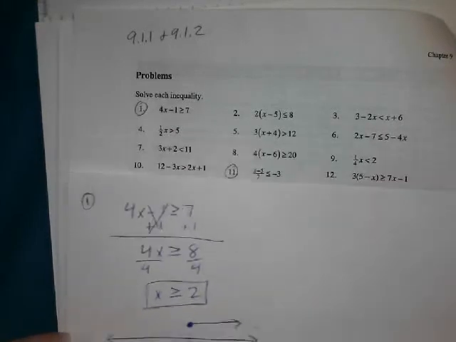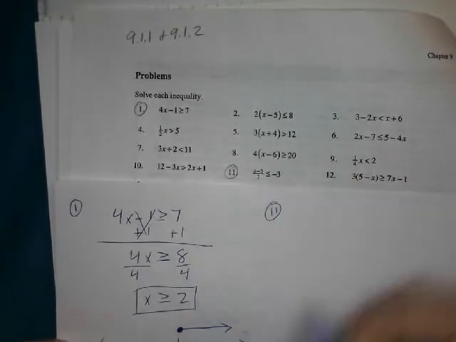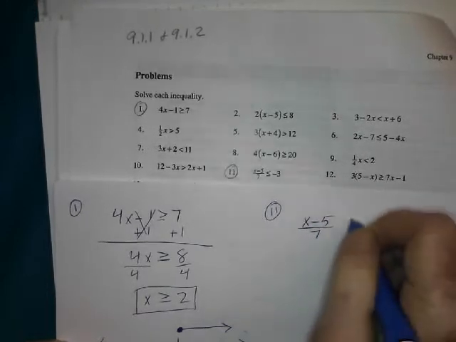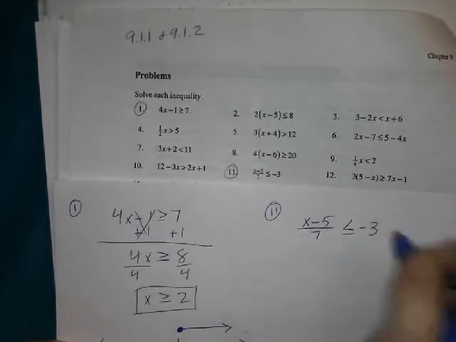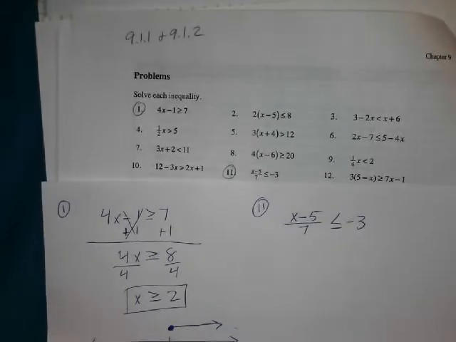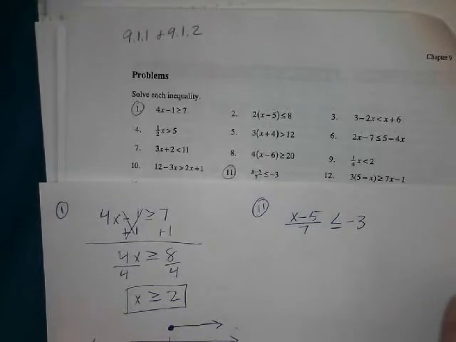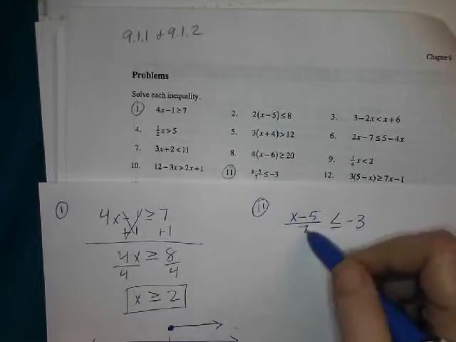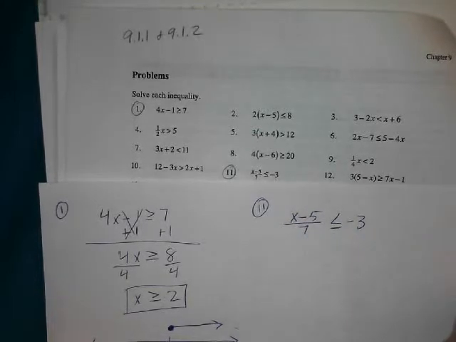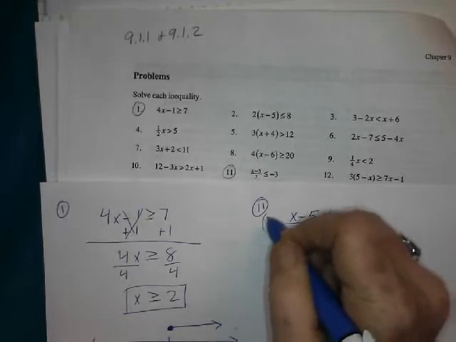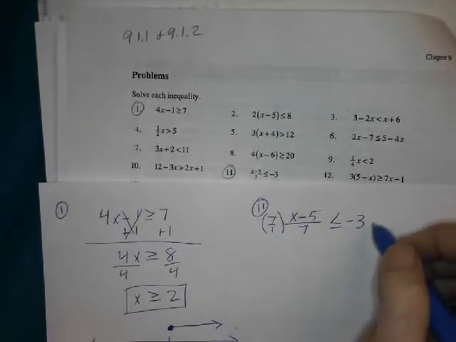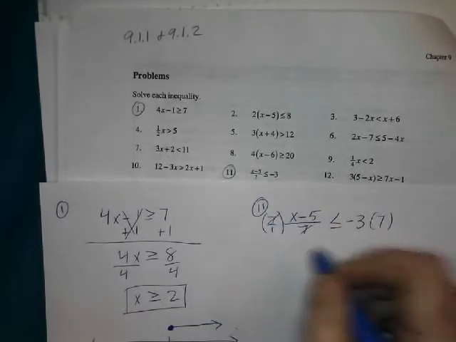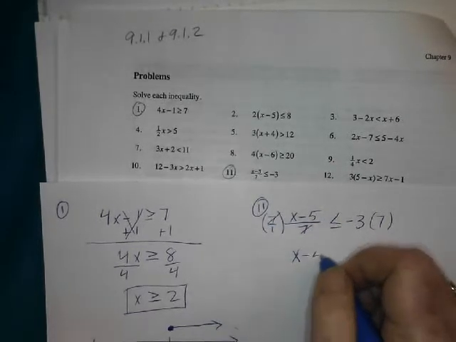I'll do 2 more. I think I'll do number 11. So basically, it's kind of an algebra practice for you. If you read in your book, you'll see why we would want to even do anything like this. Now, on this one, I think I would like to get rid of that 7. So I'm going to multiply everything by 7. I'm going to multiply over here by 7 over 1, and over here by 7. 7 over 1 is the same as 7. Okay, so these 7's cancel out.